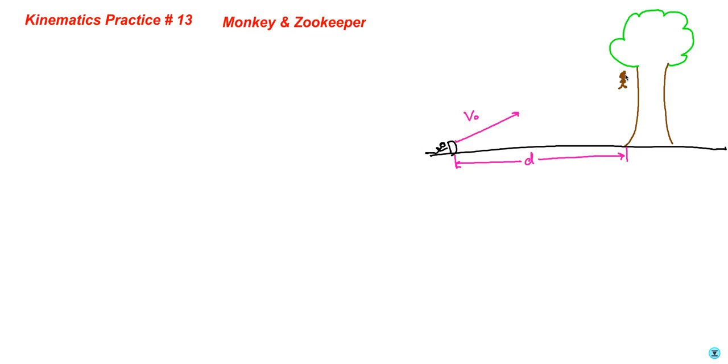So really what we're looking for is, can the arrow and the monkey get to the same position, X and Y, at the same time? Because if we can do those things, then we'll know what we have to do, and we'll know that the arrow gets to the monkey.